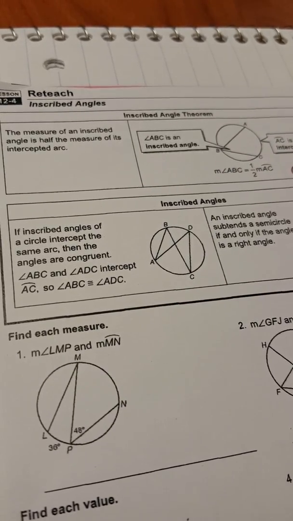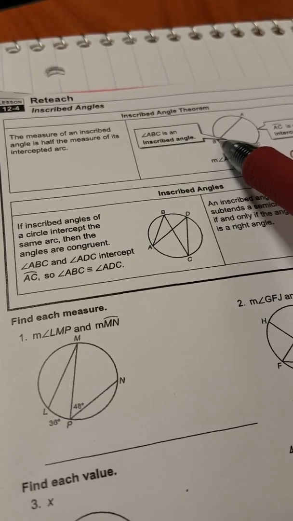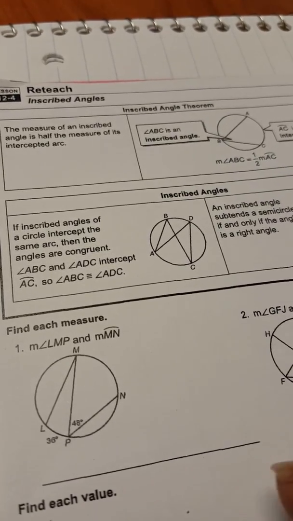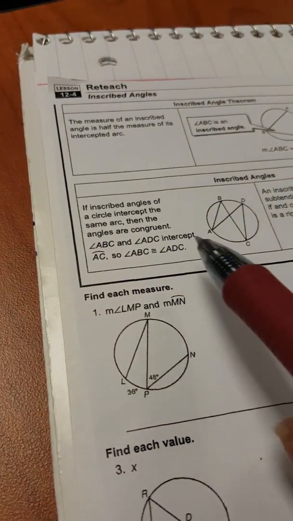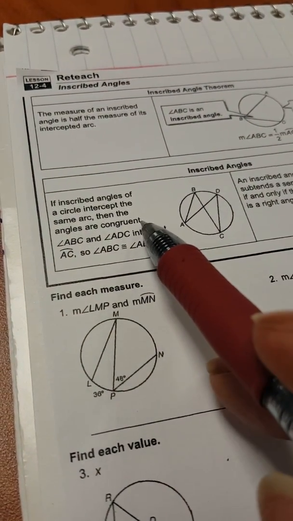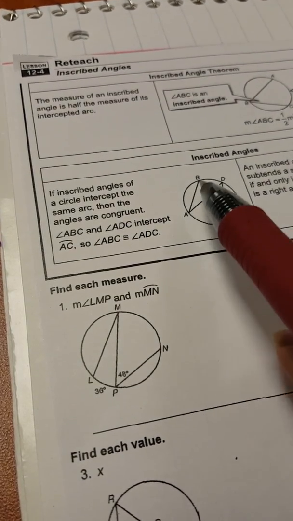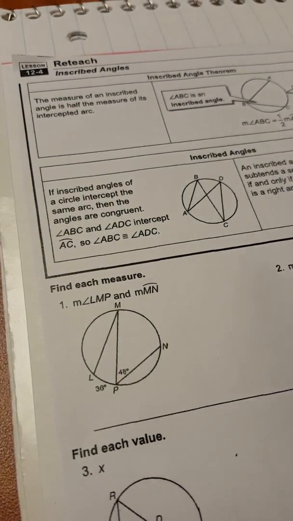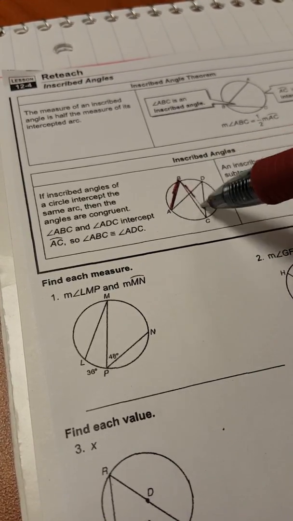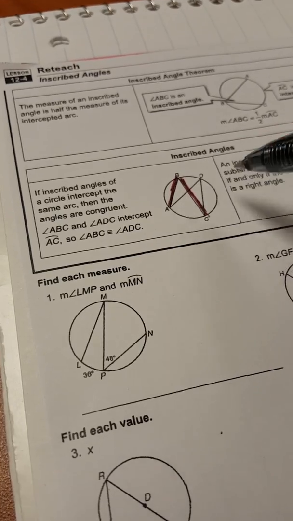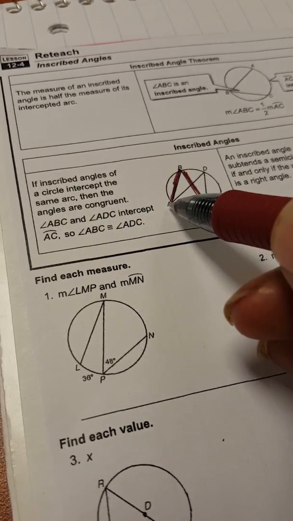You know it's inscribed when it touches the circle. See, B is actually on the circle. That's inscribed. All right, so this is also stating that if they have the same intercepted arc, then the two angles are equal. Look at this inscribed angle here, ABC. The intercepted arc is AC, correct? The intercepted arc is AC.